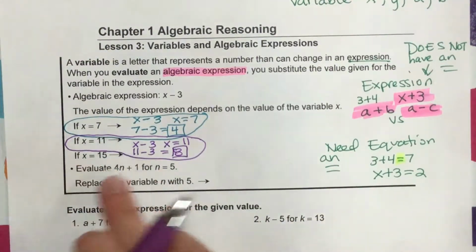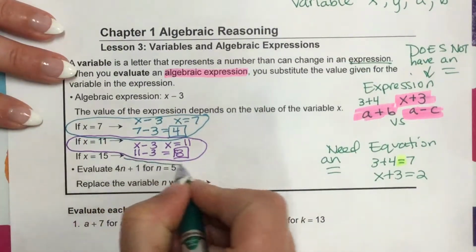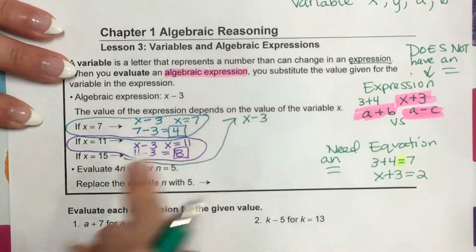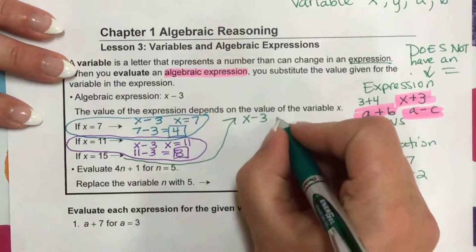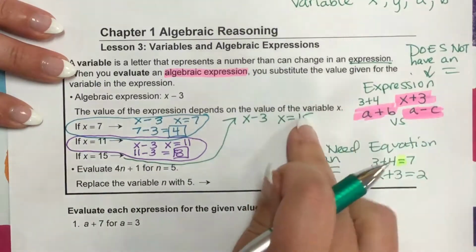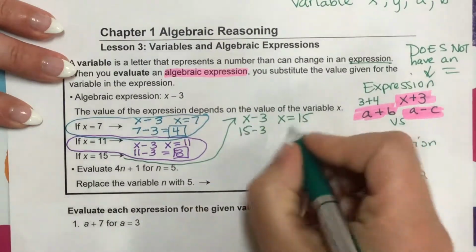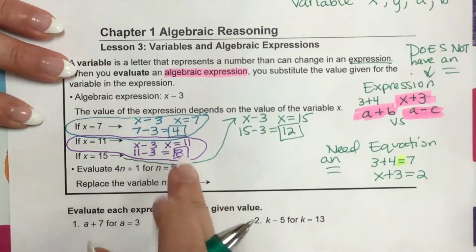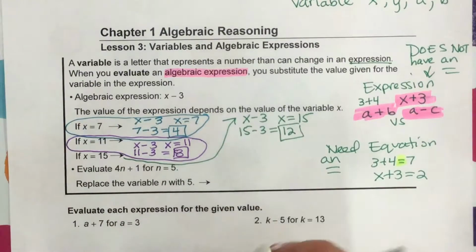Now the last one, let's go ahead and figure out what it is when x equals 15. So we have x minus 3, and we want to figure out what the answer is when x equals 15. So we substitute 15 in, 15 minus 3, and we get 15 minus 3 equals 12. And that's the answer. And see how the answer has changed each time when we substitute a different number in for x? Okay, let's do this next one.